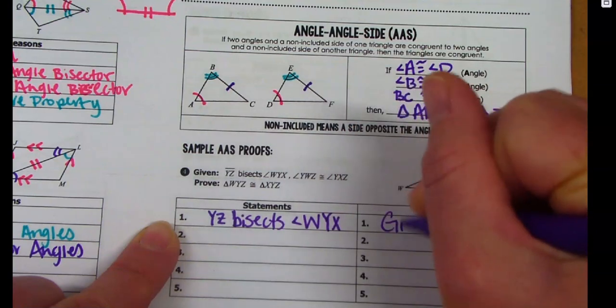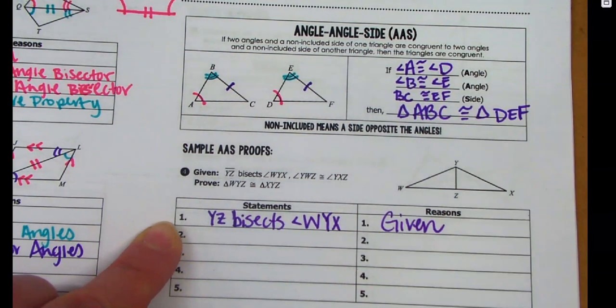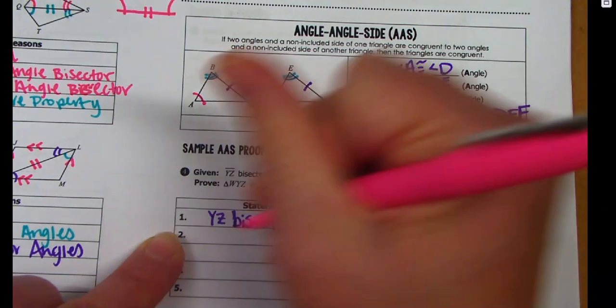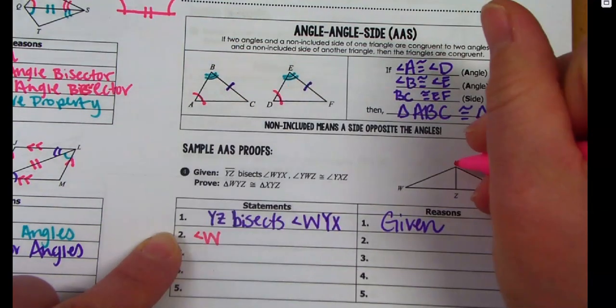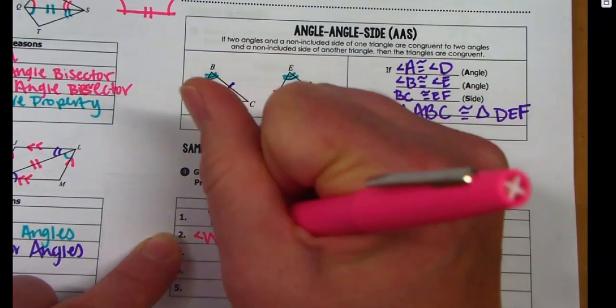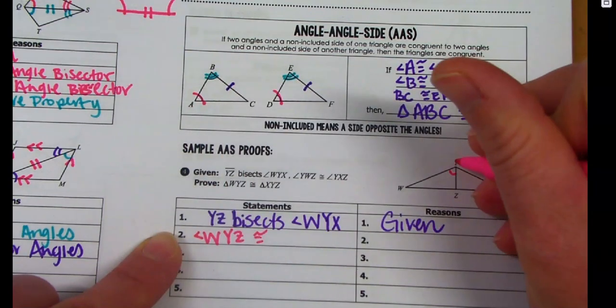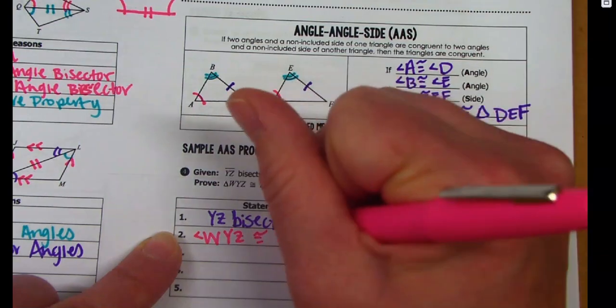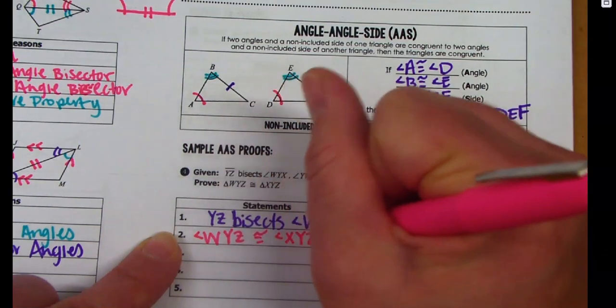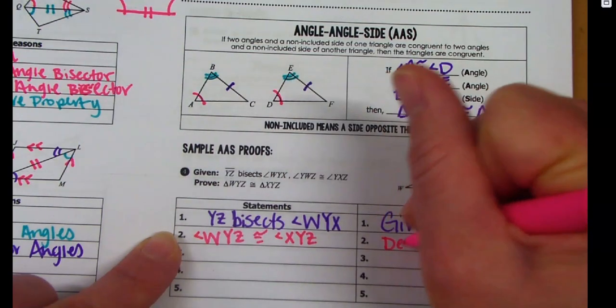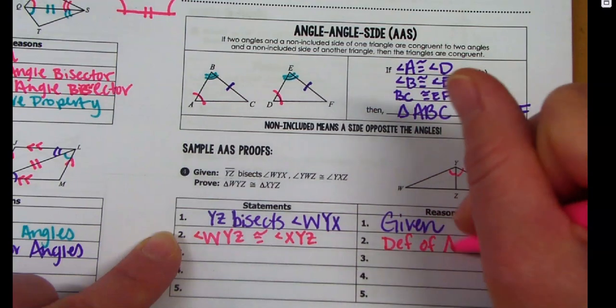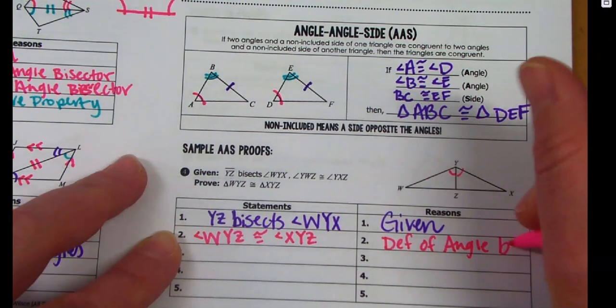That's given. Because it bisects it, I know that angle WYZ is congruent to XYZ. That is the definition of angle bisector.